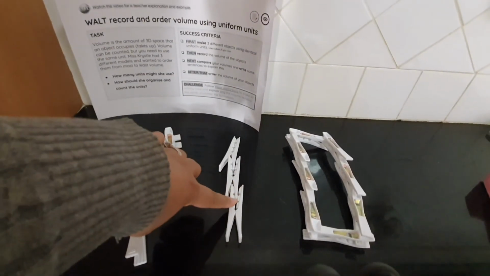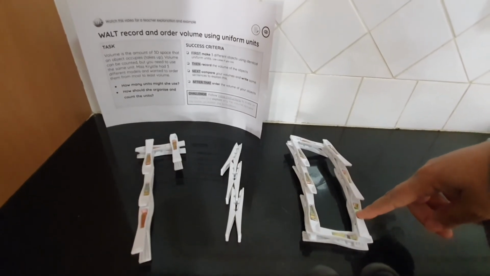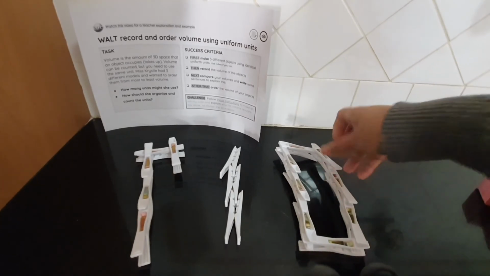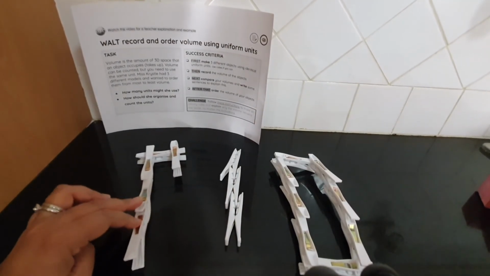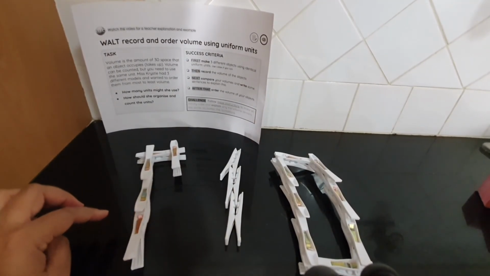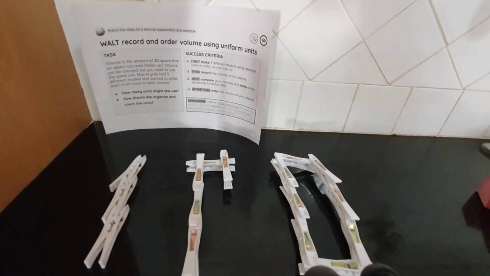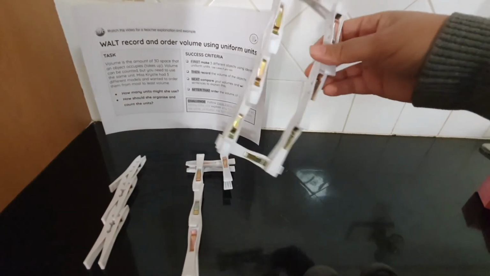This object has a volume of 3 pegs. And this object has a volume of 2, 4, 6, 8. 8 pegs. So that's got a volume of 8 pegs, 3 pegs, and 5 pegs. And then I have to order these from either most to least or least to most. So I'm going to do least to most. So 3, 5, 8. And then I can write a sentence as well to say that this object has the most volume.